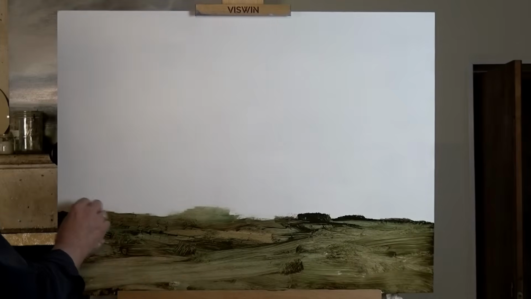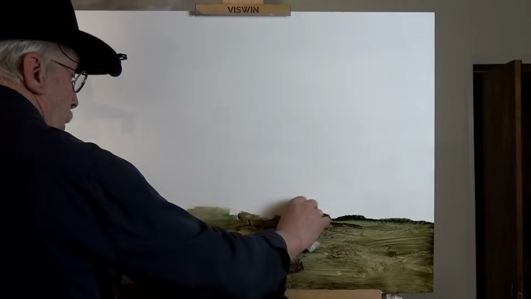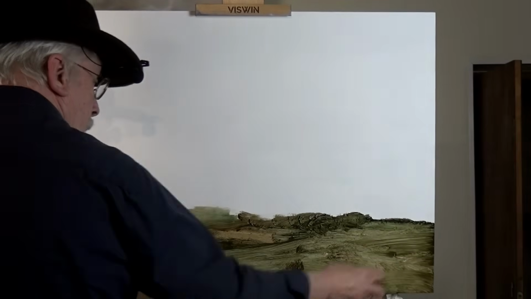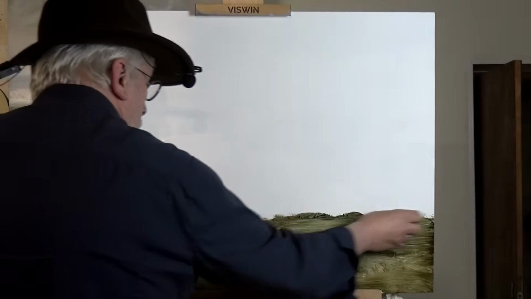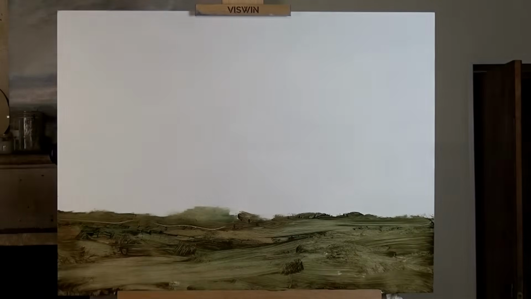Just a little bit of scumbling with a bit of paper. And that's just to actually remove a bit of paint. Okay.